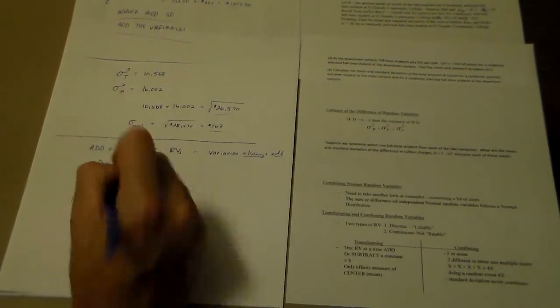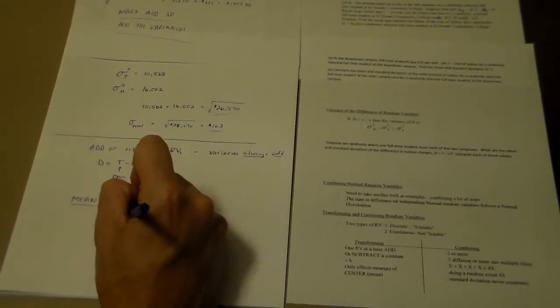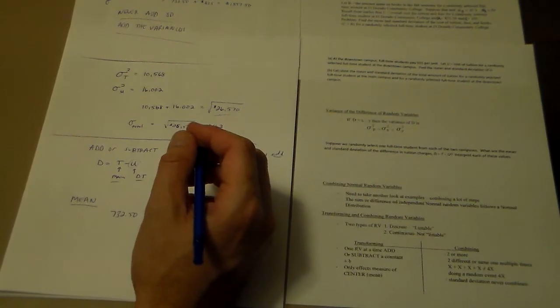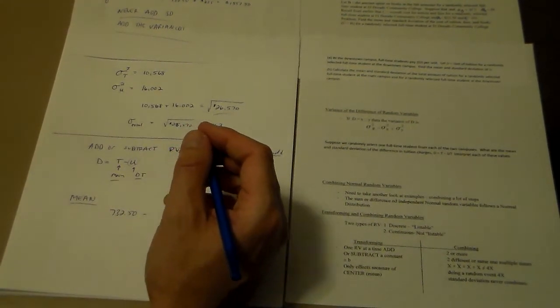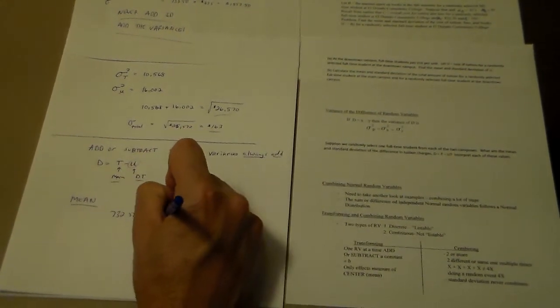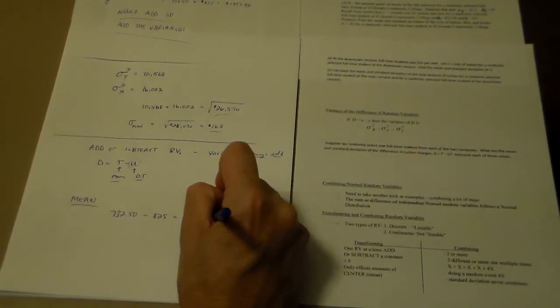For the mean, we take the mean of the main, and that's going to be 732.50, and we subtract the mean of downtown, which was 825. Let me see if I can look at my notes here. Yeah, 825. So when I subtract those two, I'm going to get negative $92.50.